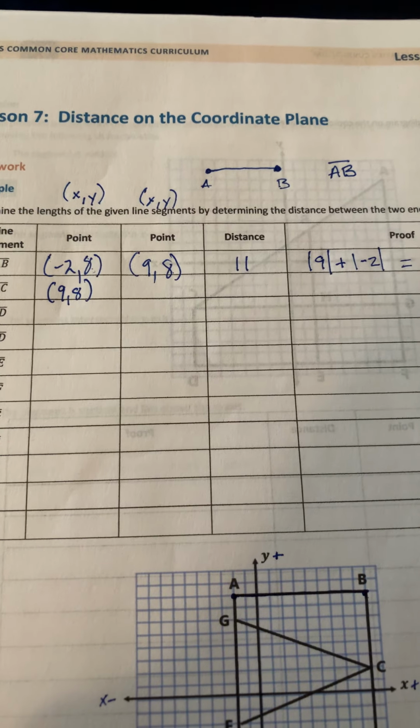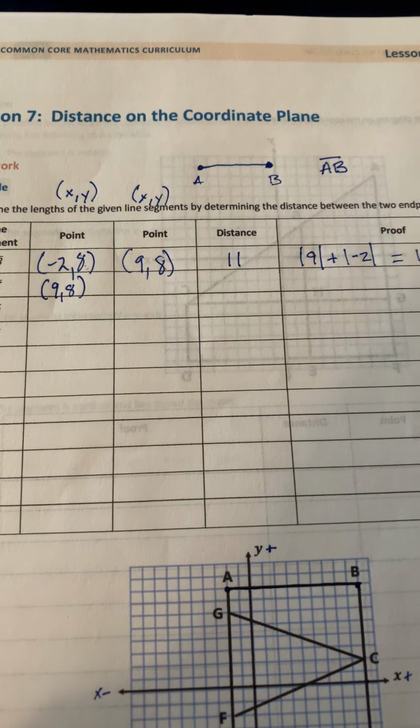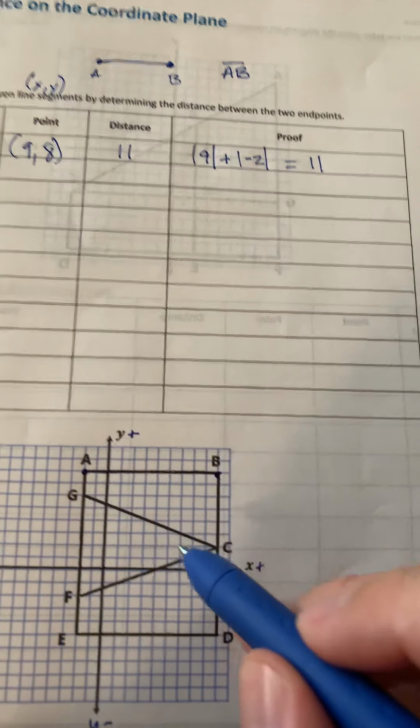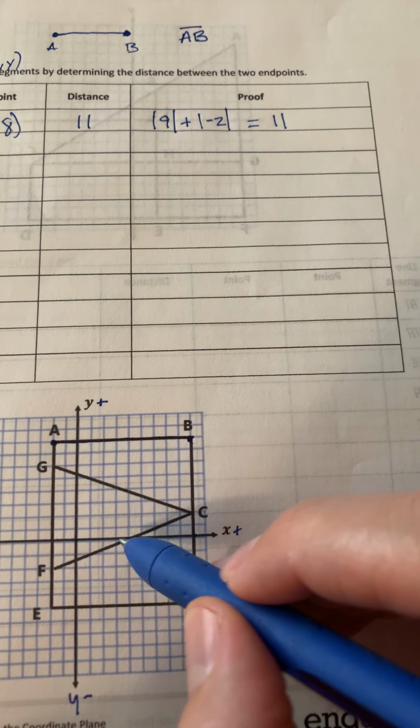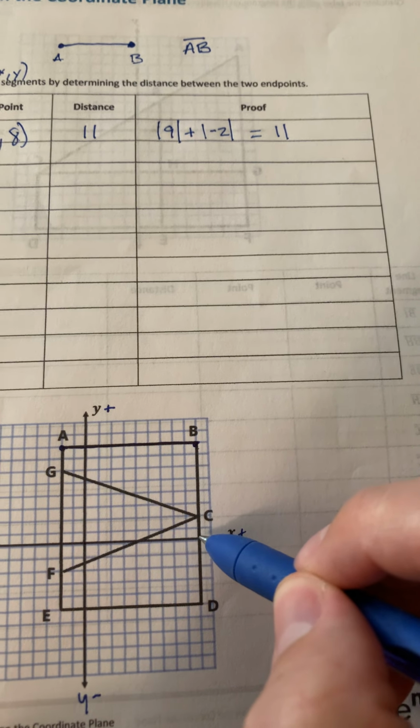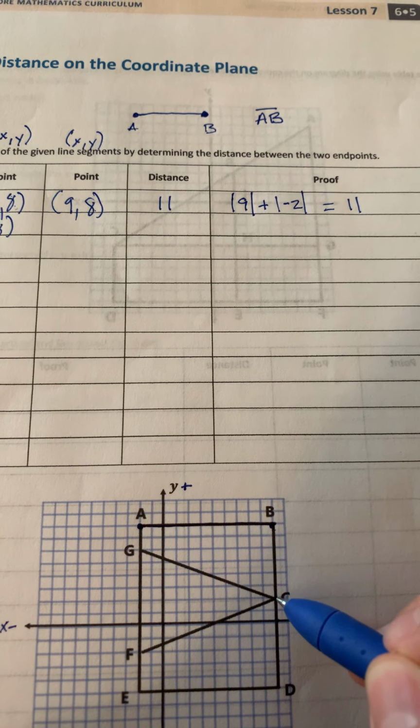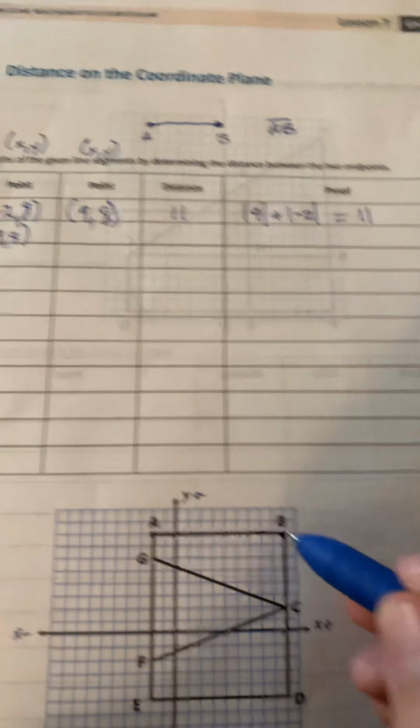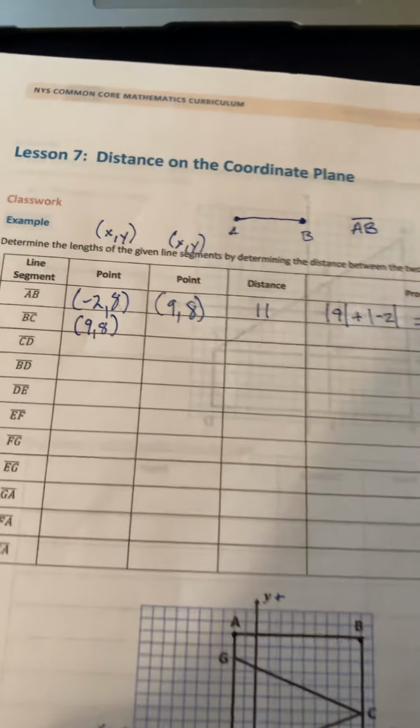We already found out that B is 9, 8. And I can prove it to you again. 1, 2, 3, 4, 5, 6, 7, 8, 9. Positive 9 next. I wrote it right there. And it should be 8y. 1, 2, 3, 4, 5, 6, 7, 8. There we go. 9x, 8y.